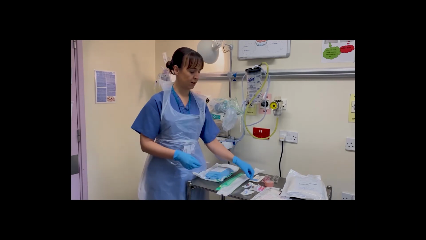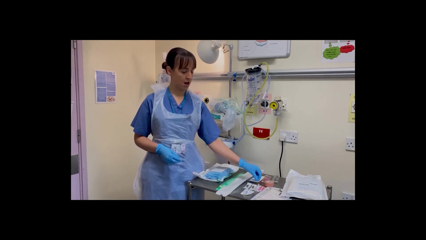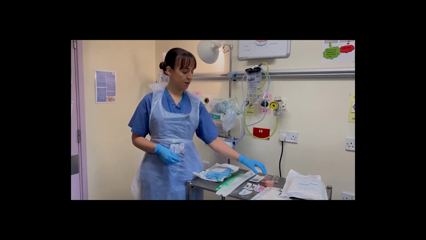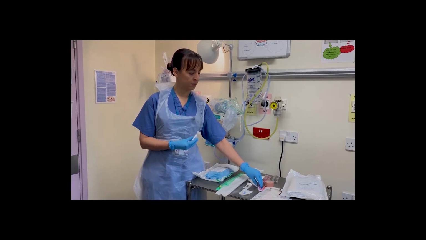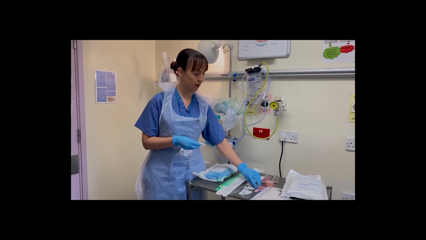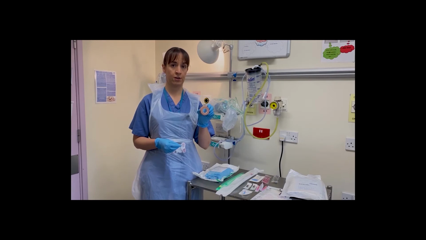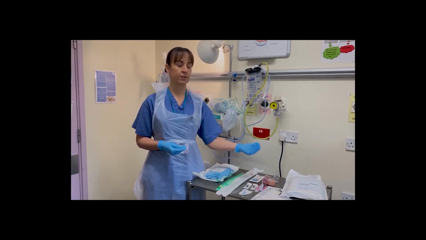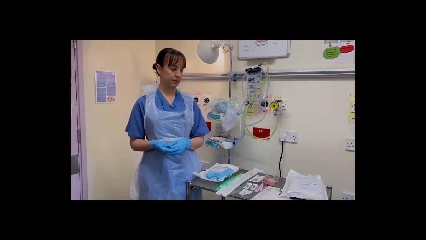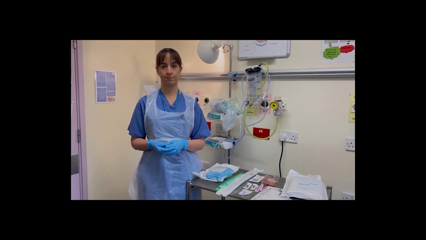You also need some bungs and some 3-way taps, some saline and some filtering needles to flush your lines, some elastoplast tape for securing your lines at the end, and obviously you'll need your sterile apron and sterile gloves.